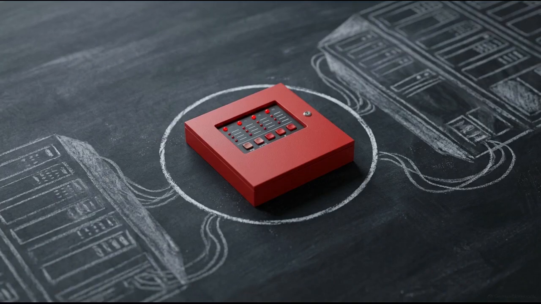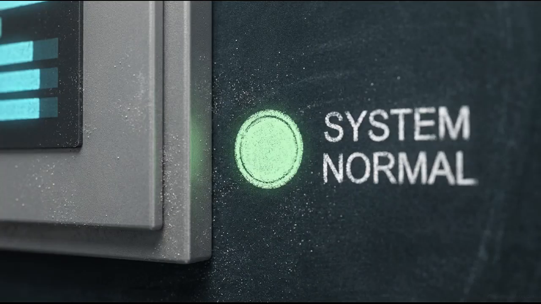Controlling this physical discharge requires strict logic sequencing. The releasing fire alarm control panel acts as the autonomous, isolated safety command authority.